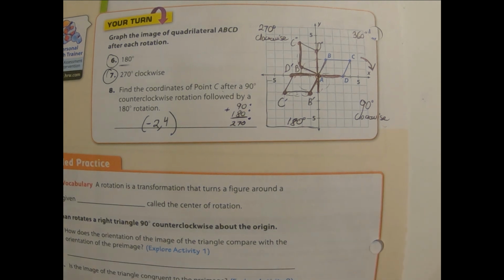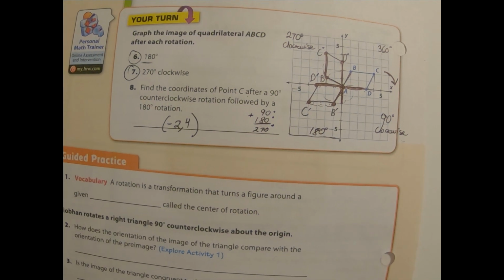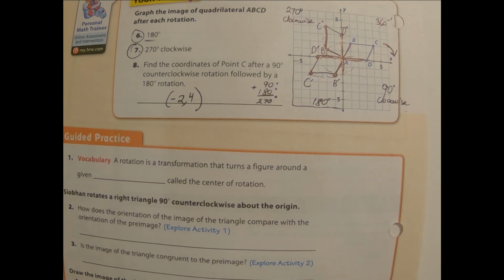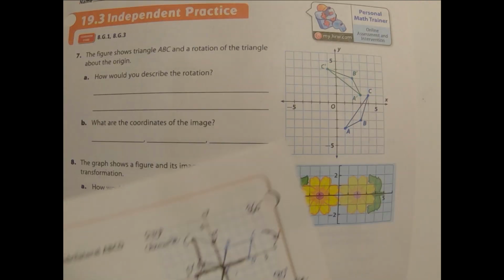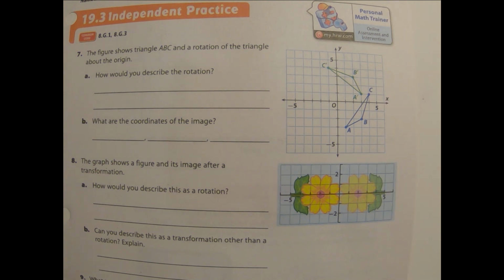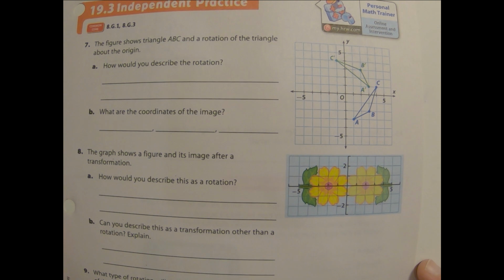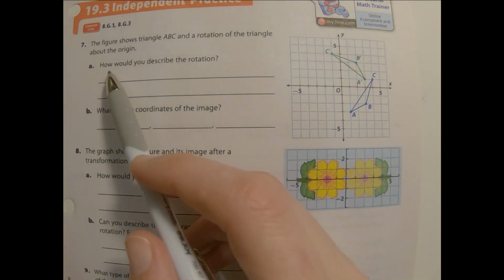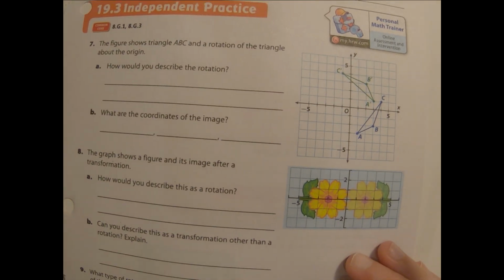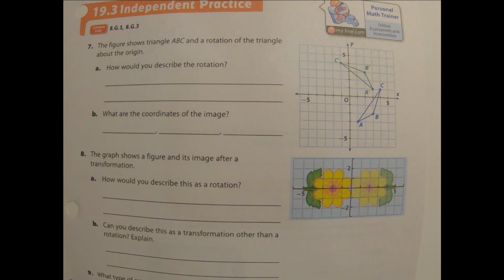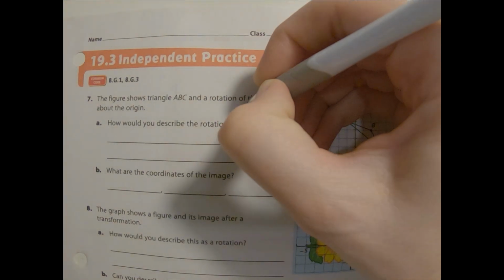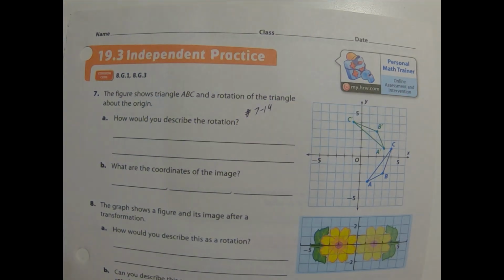All right? Give it your best shot. Try to do numbers 4 and 5 on the guided practice to kind of help you and look at your answers. But you're going to go ahead and do numbers 7 through 14. Okay, trying your best. 7 through 14. Make sure you use the answer key to help you.